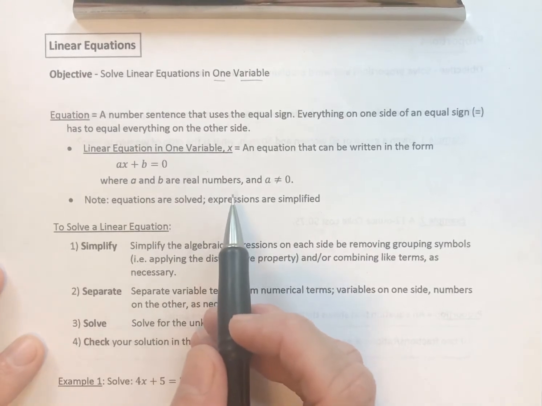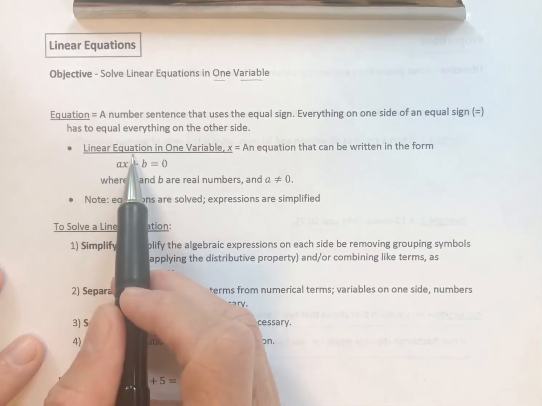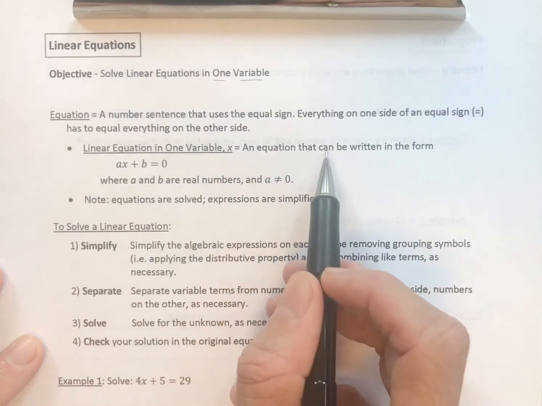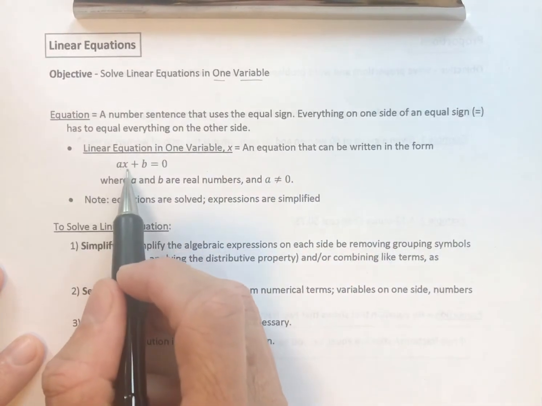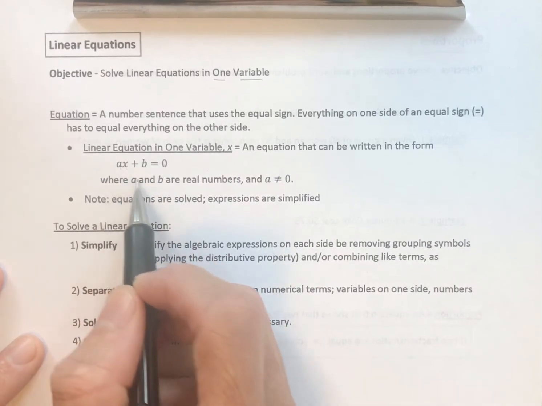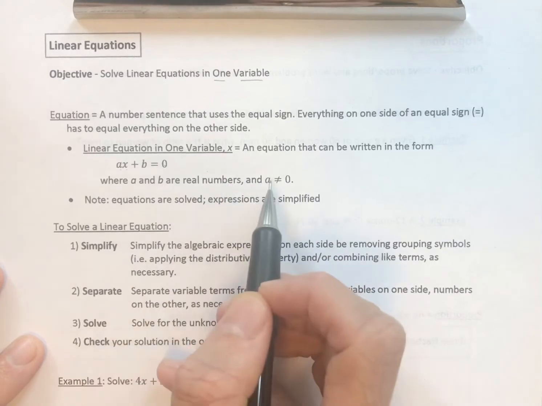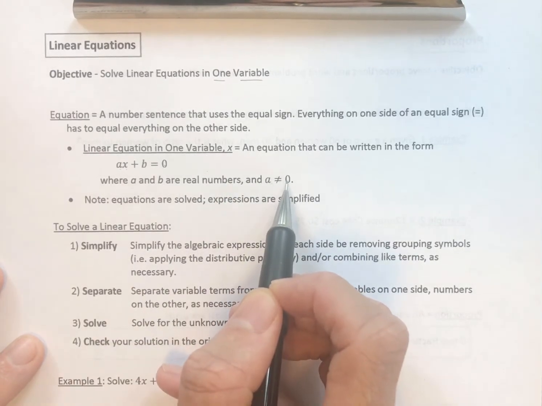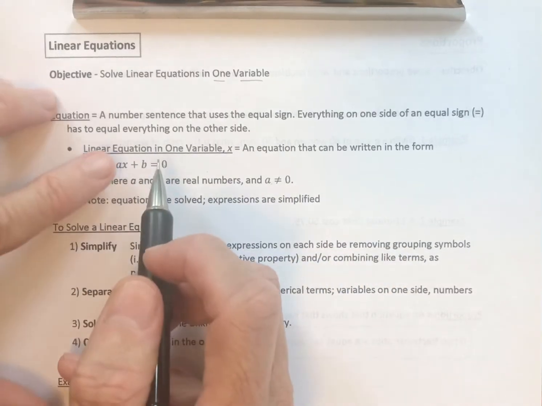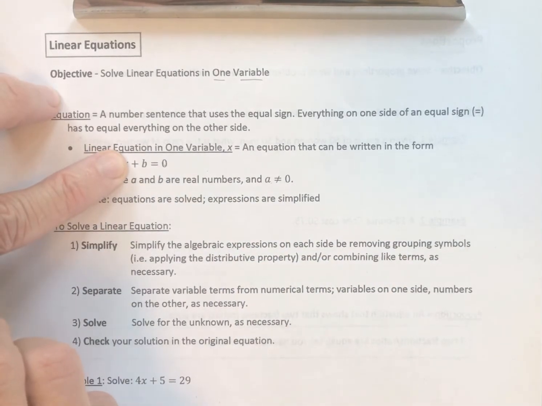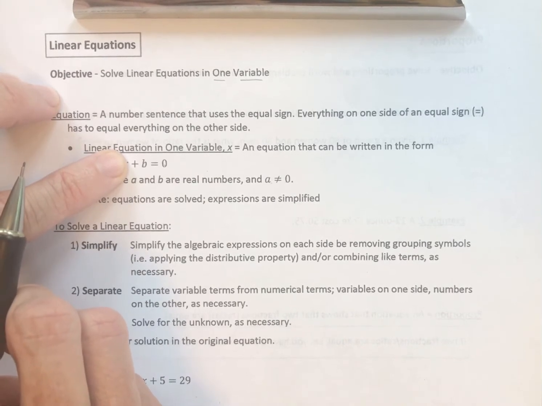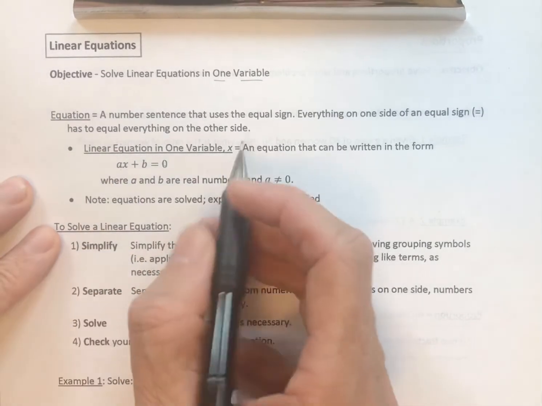This allows us to define what a linear equation in one variable is. It's an equation that can be written in the form ax + b = 0, where a and b are real numbers, and a cannot equal 0. If a is equal to 0, you have no x term, and therefore it's not a linear equation in the variable x because you don't have an x term. I'll write off to the side here.